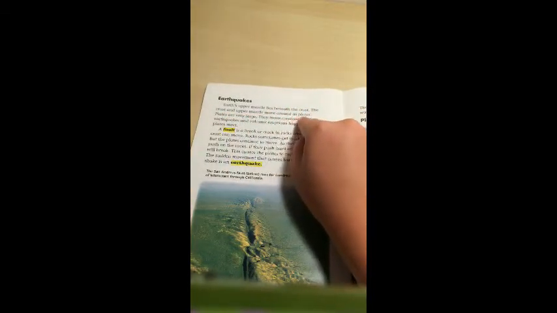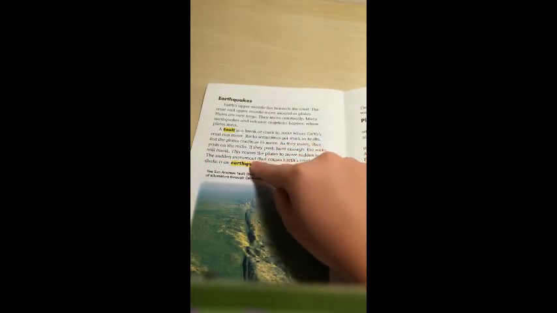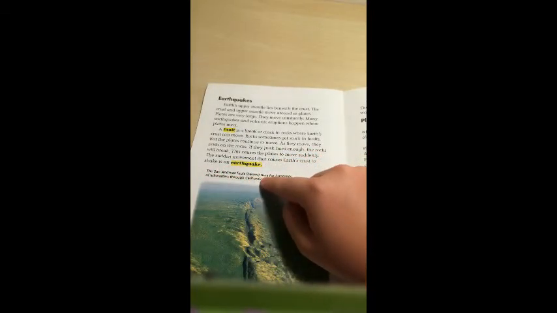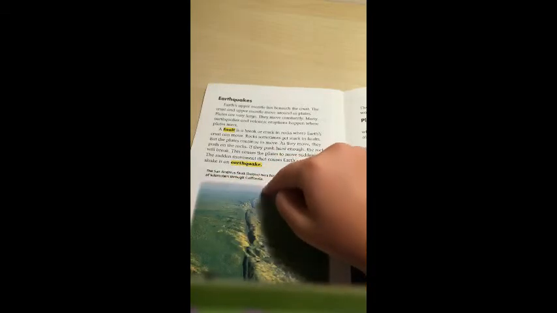Earthquakes. Earth's upper mantle lies between the crust. The crust and upper mantle move around as plates. Plates are very large. They move constantly. Many earthquakes and volcano eruptions happen where plates meet. A fault is a break or crack in rocks where Earth's crust can move. Rocks sometimes get stuck in faults, but the plates continue to move. As they move, they push on the rocks. If they push hard enough, the rocks will break. This causes the plates to move suddenly. The sudden movement that causes Earth's crust to shake is an earthquake. The San Andreas Fault below runs for hundreds of kilometers through California.